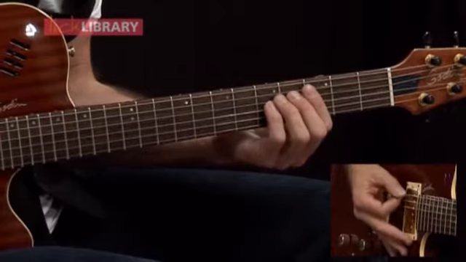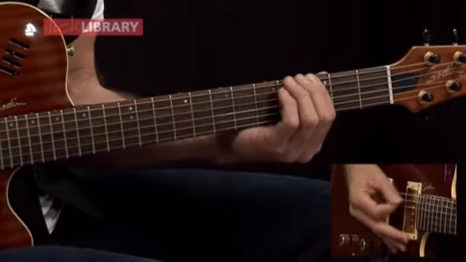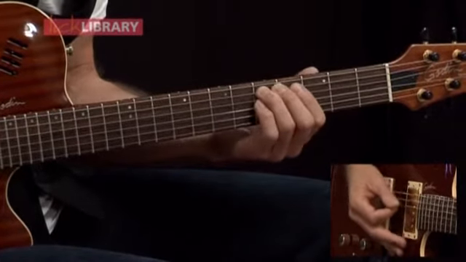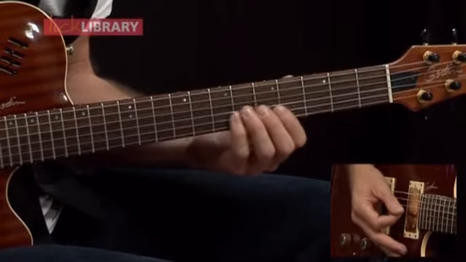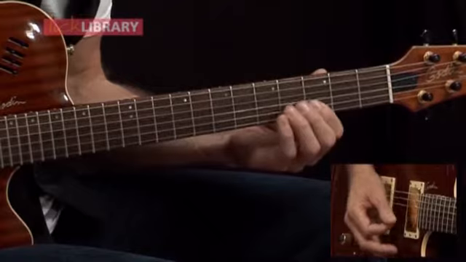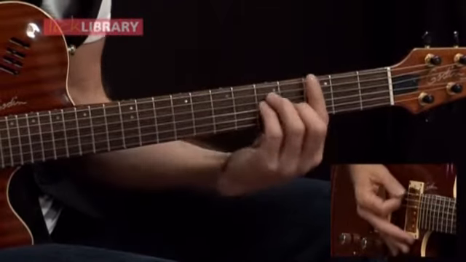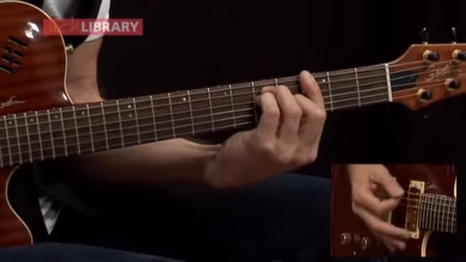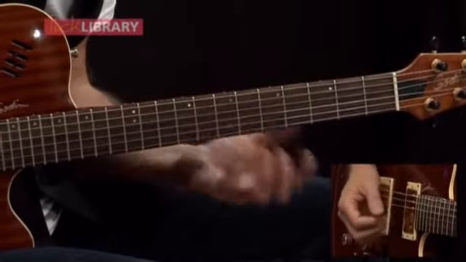We have the 6th string, 3rd fret, 5th string, 5th fret, 4th string, 5th fret, 3rd string, 4th fret, 2nd string, 3rd fret, and 1st string, 3rd fret. I hope you know that chord. Okay, the next chord might not be so familiar.